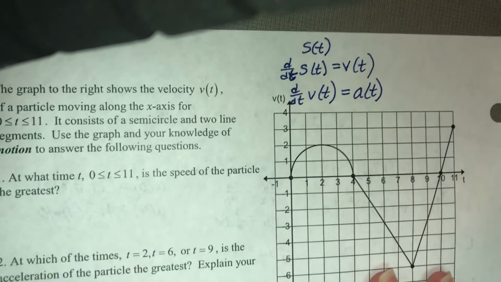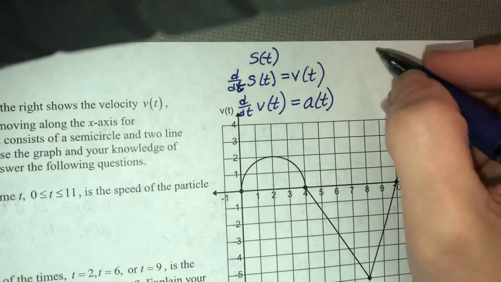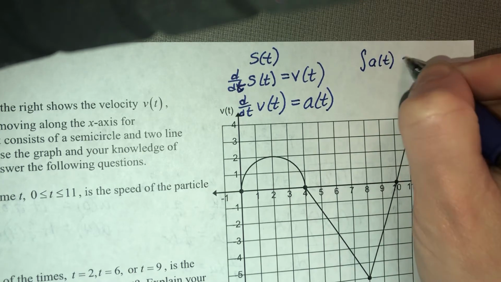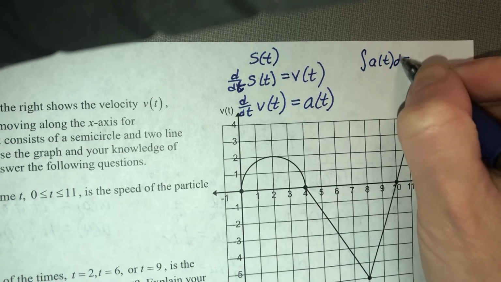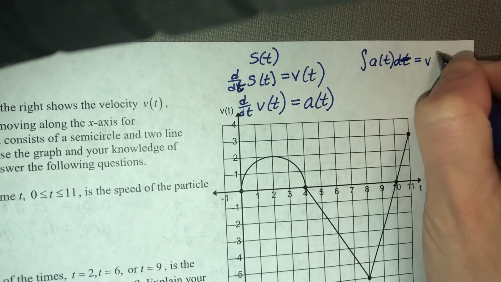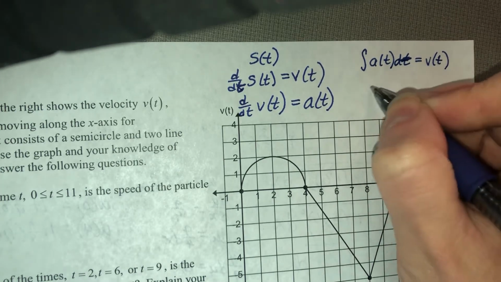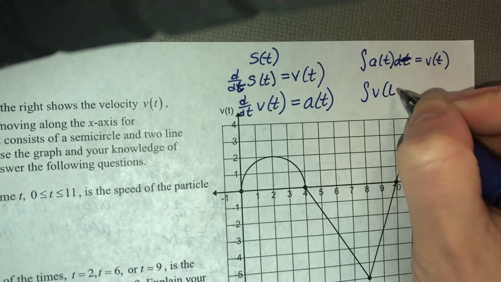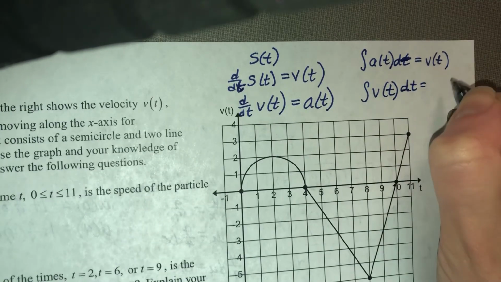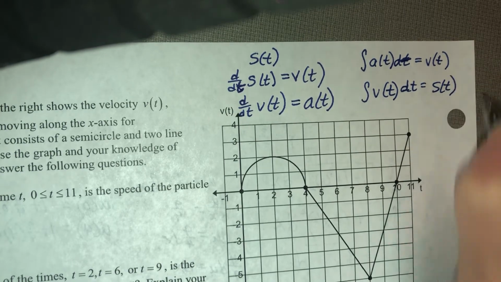Okay? Now, conversely, if you integrate your acceleration function, that's, oh, I forgot the dt. That's going to give you your velocity function. And if you integrate your velocity function, you're going to get your position function, okay?